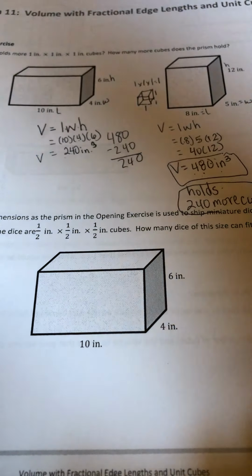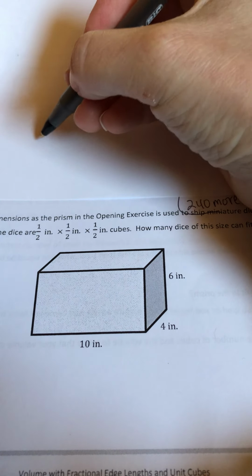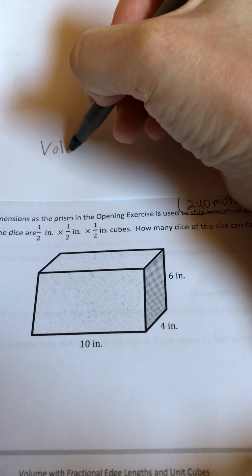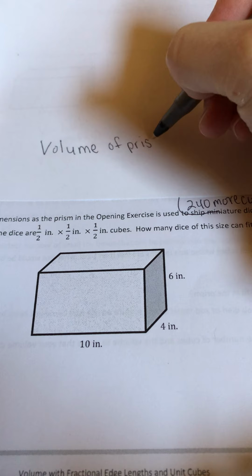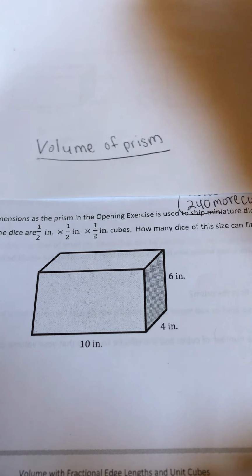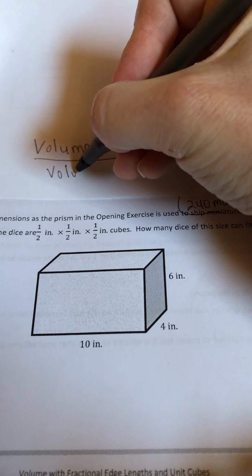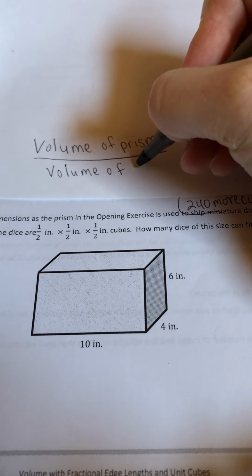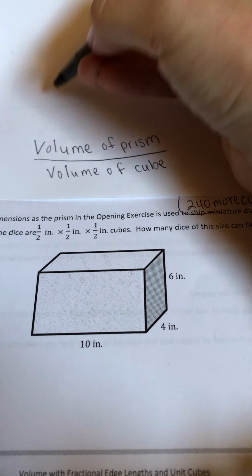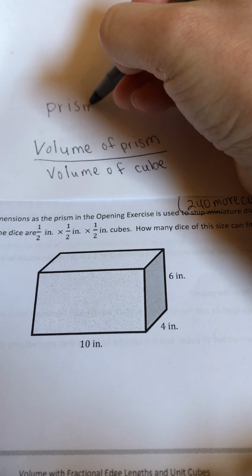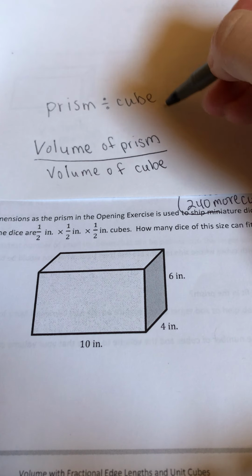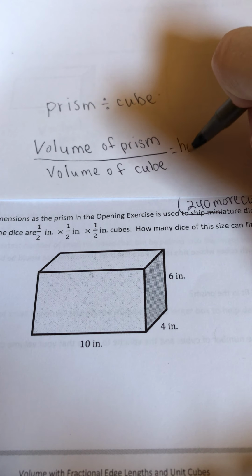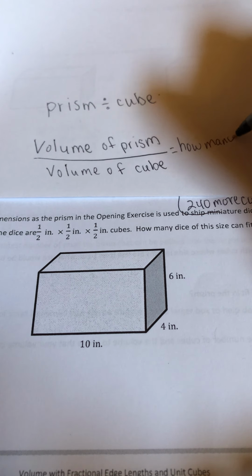So, in order to find this, you probably should write this somewhere on your paper, possibly at the top: the volume of the prism divided by the volume of the cube, and they're both the same, that tells me how many cubes will fit.